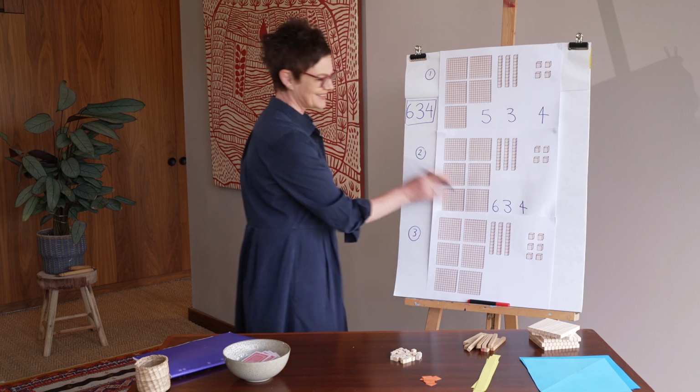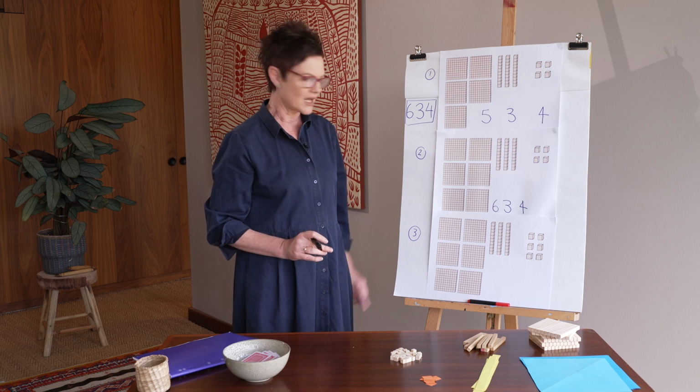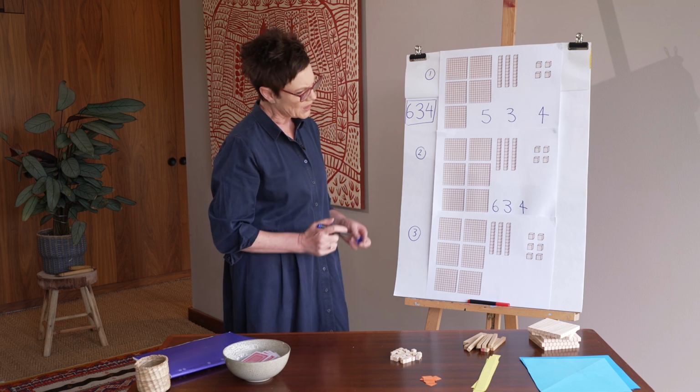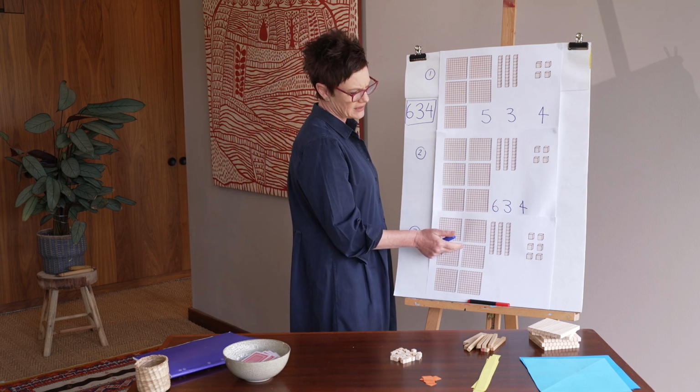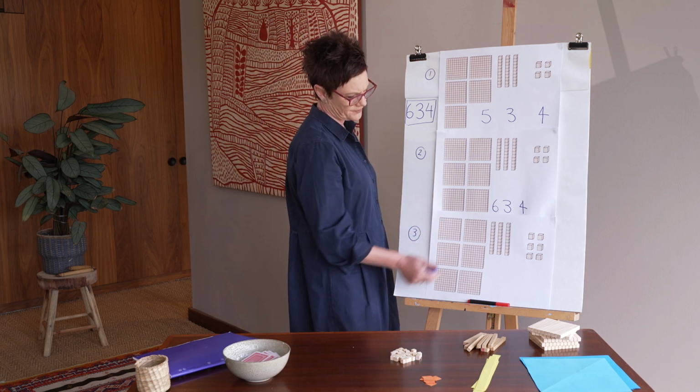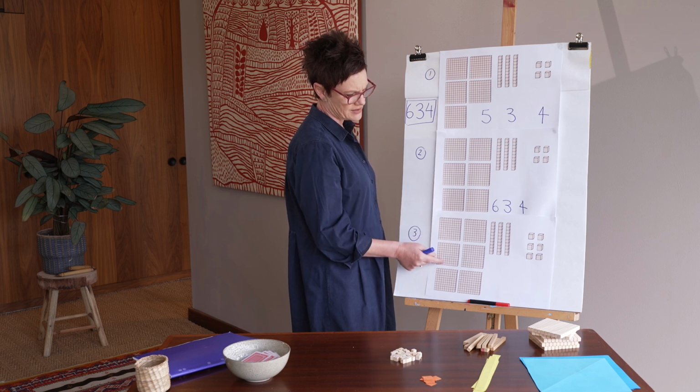634. There it is. Well done. Let's just check the last one though. Or perhaps you can see a difference straight away. These two numbers straight away. What is the difference between these two?